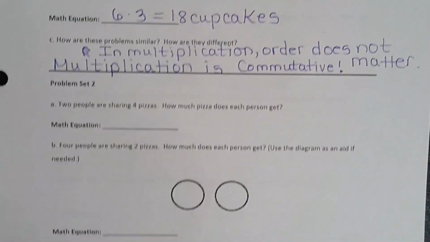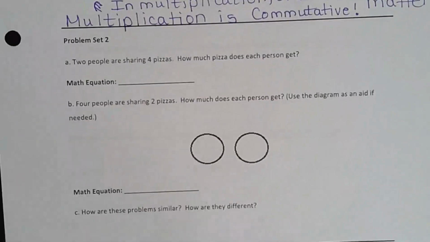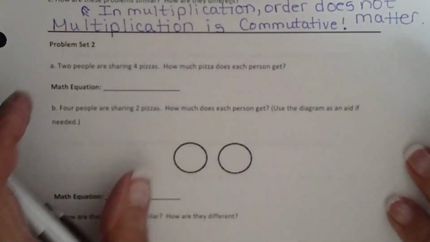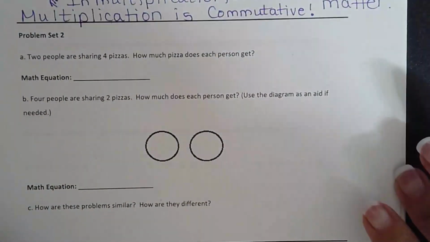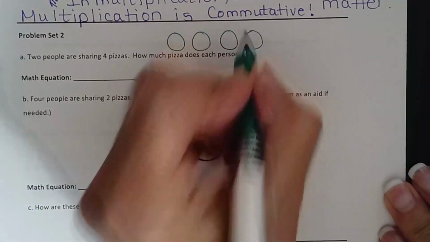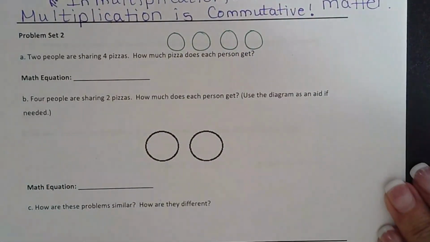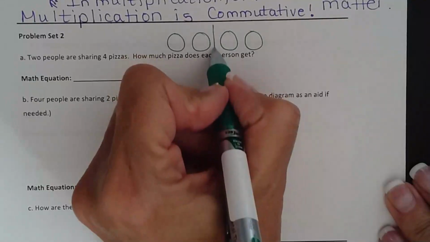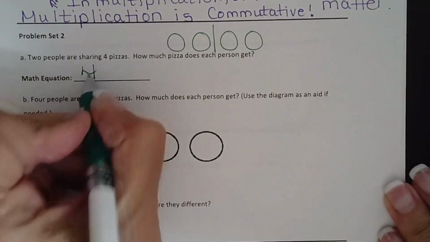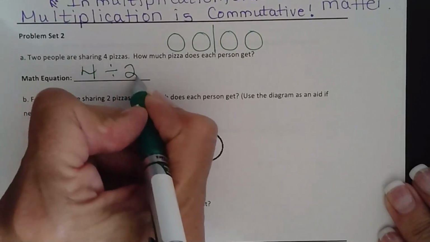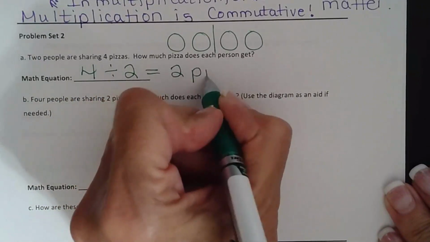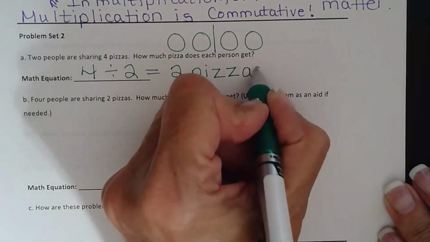Okay, so let's check out division. So 2 people are sharing 4 pizzas. So we have 4 pizzas and 2 people are sharing them. So we can see each person is going to get 2 pizzas. So 4 pizzas divided by 2. 4 divided by 2 is 2 pizzas per person.